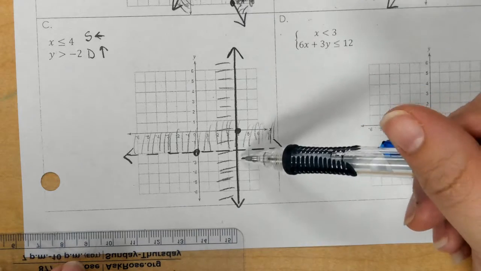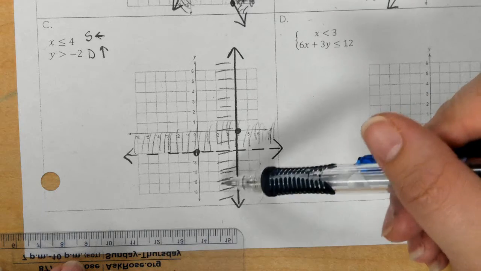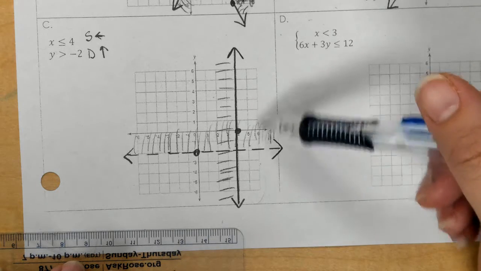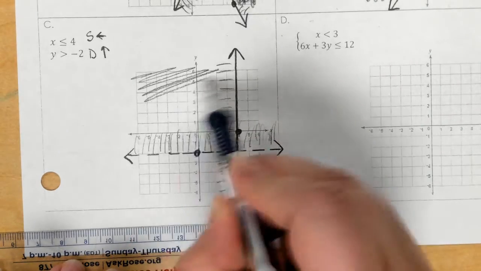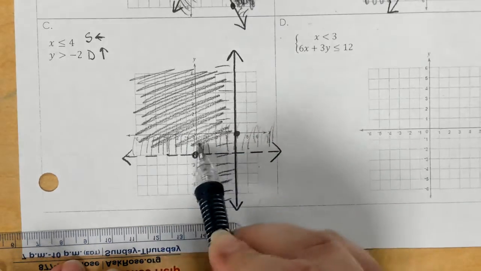So as we can see, this section has no shading. This only has this one. This only has this one. But here we have both. So we're going to shade this part in a little bit darker.